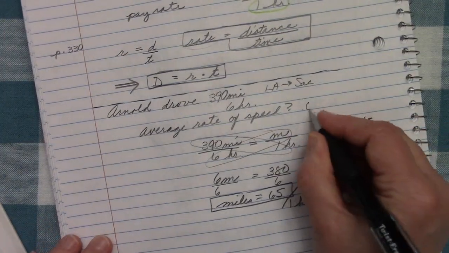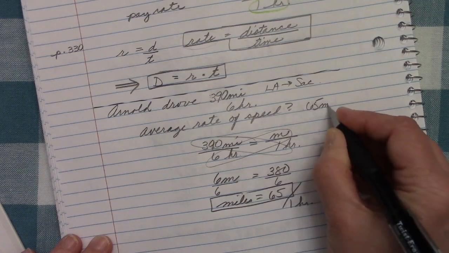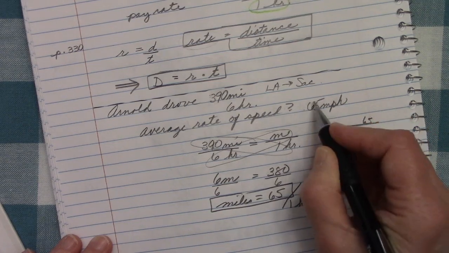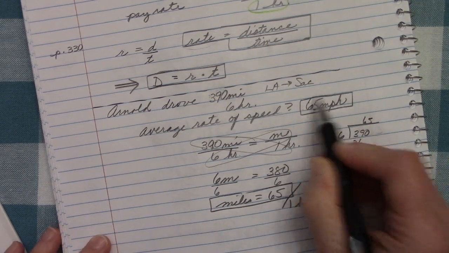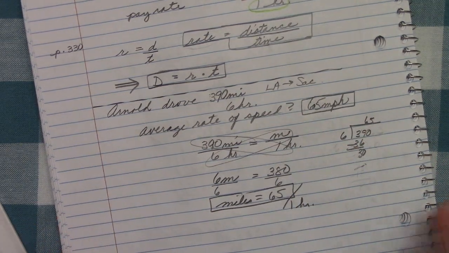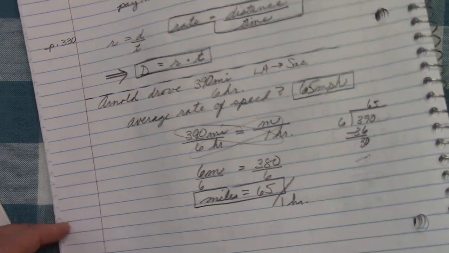That is his rate, 65 miles per hour. Notice the mph, miles per hour. Okay, now let's take that same trip, moving on to page 127.